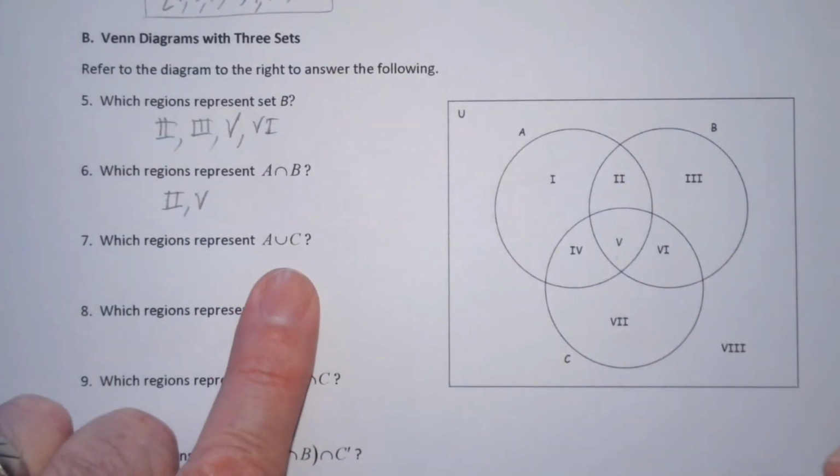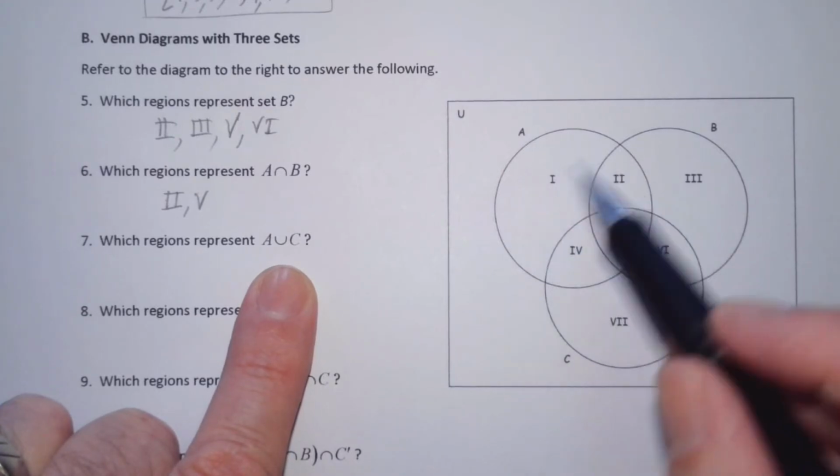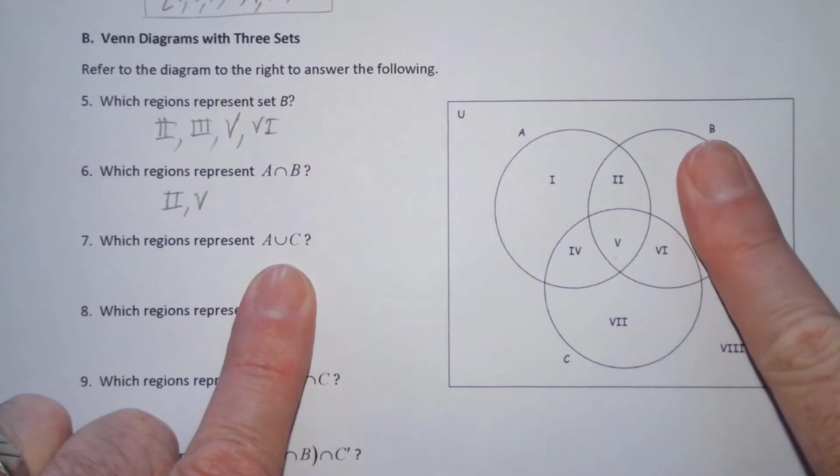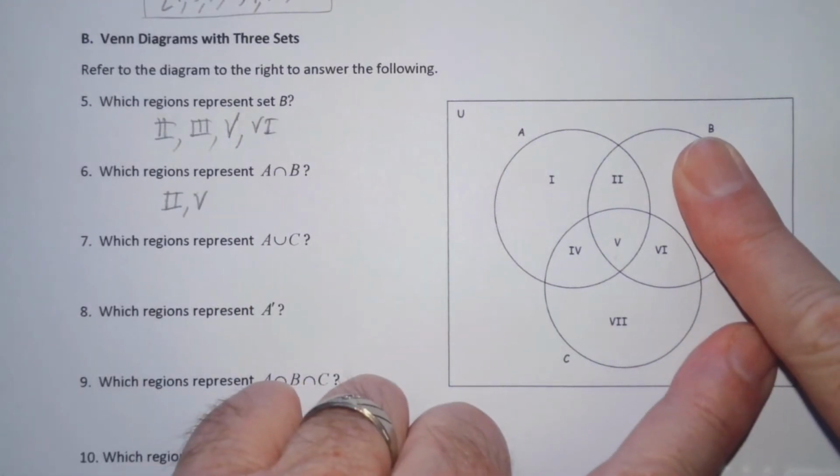Which regions represent A union C? If we combine everything in A with everything in C, it's basically everything except for those regions there. So 1, 2, 4, 5.